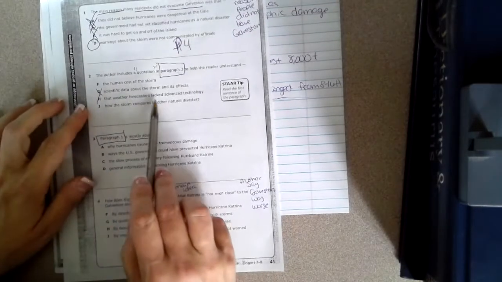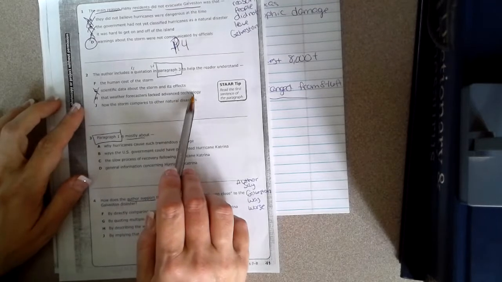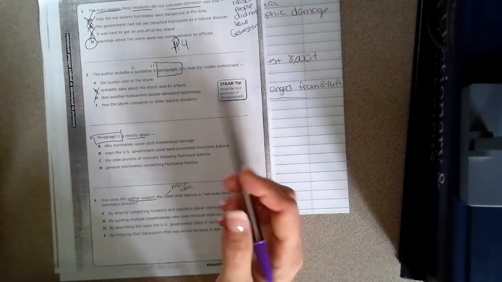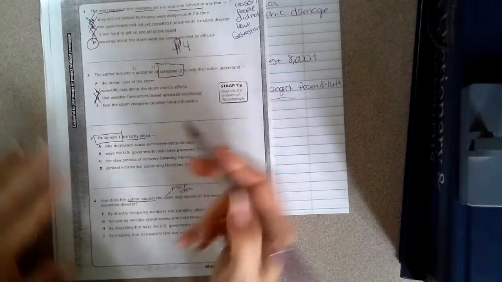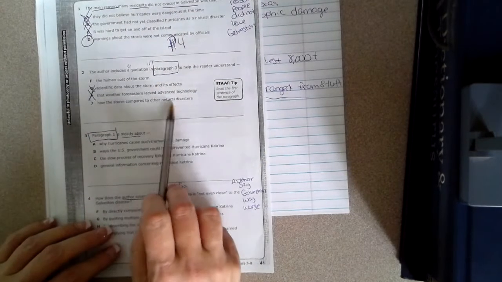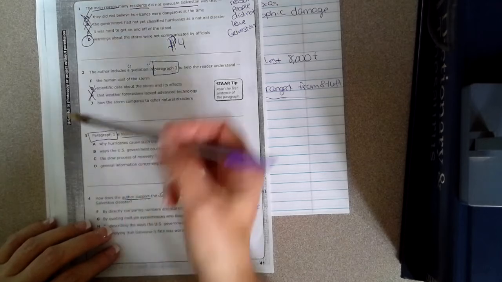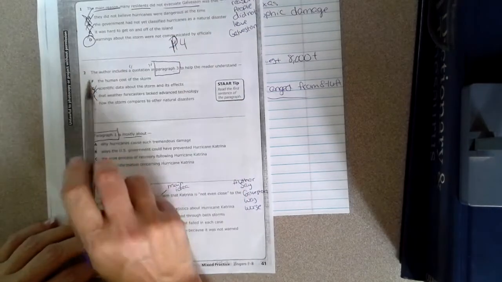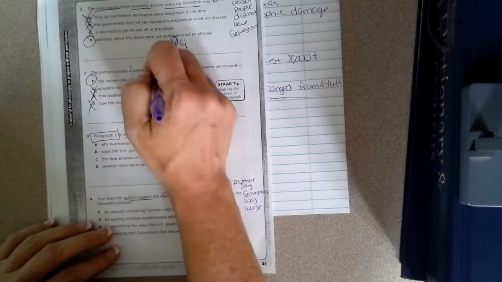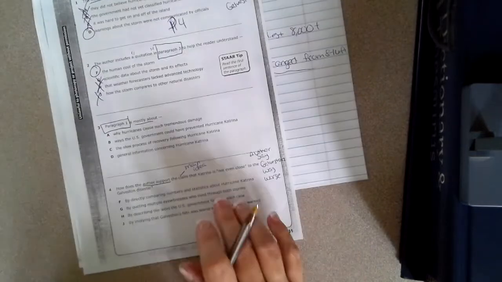The weather forecasters lacked advanced technology. Well, yeah, but that's not what he's saying in that. How the storm compares to other natural disasters. Huh? No, dude, he's talking about that storm only. So it has to be the human cost of the storm. And that just means the lives that were lost.